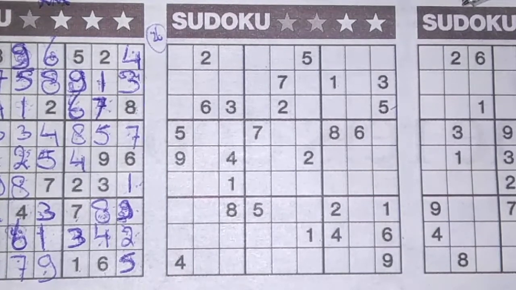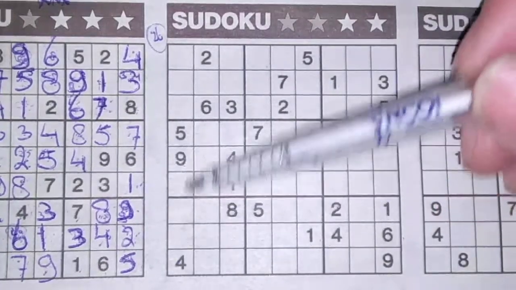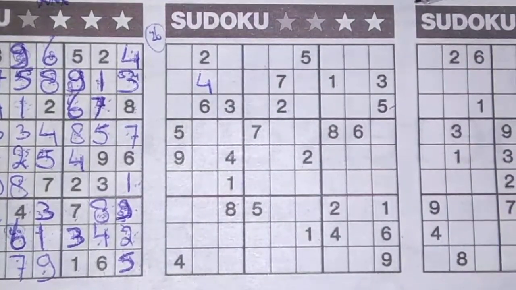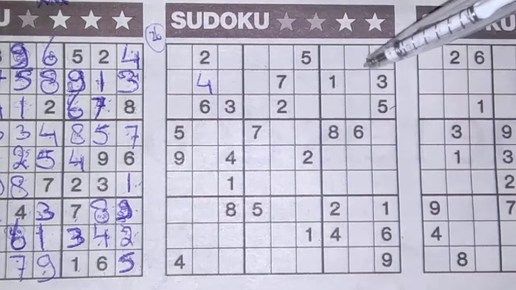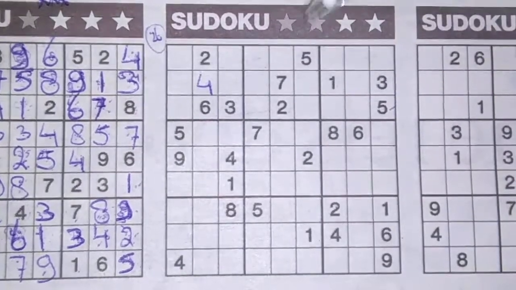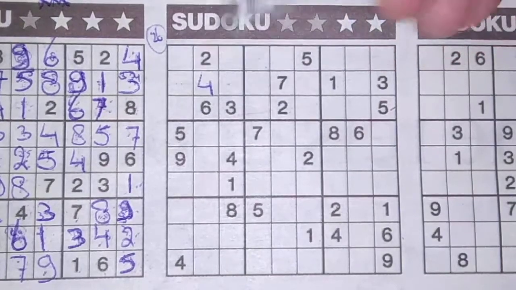Let me scan first. Which number can I use? We have a 4 in this column, a 4 in the third column, so in the column between, the only place for the 4 should be there. Then a 5 in this row, a 5 in the third row, so in the row between, the second row, the only two places for the 5 are here or there. We see here 5, no 5 there, so the 5 should be here.